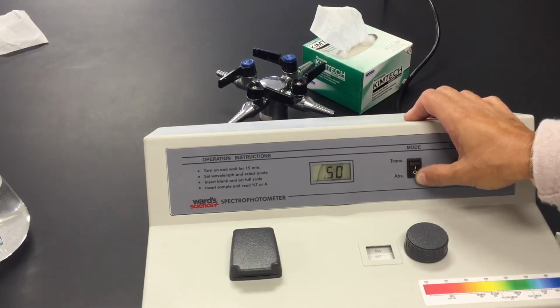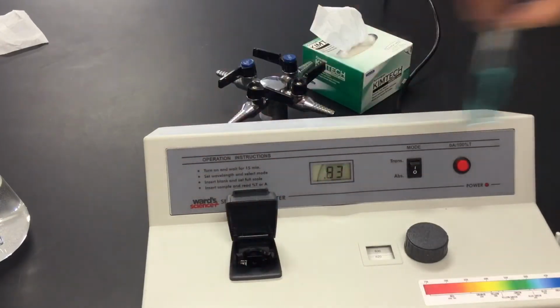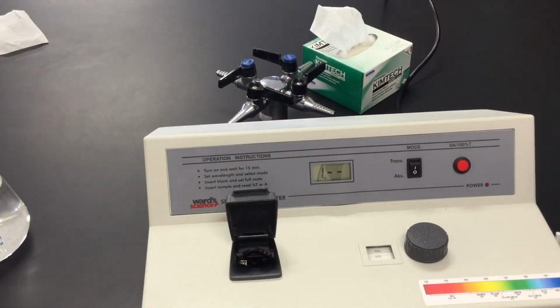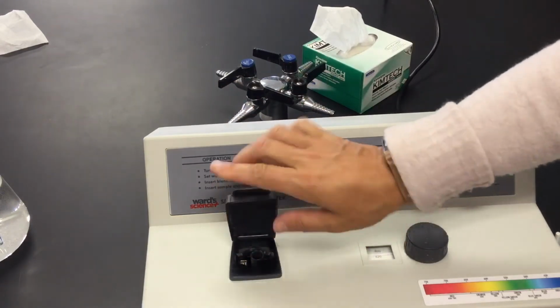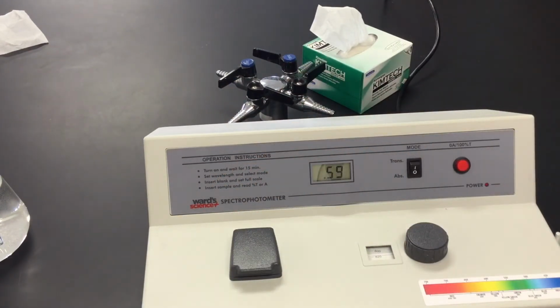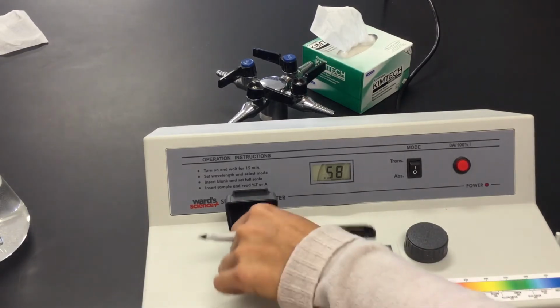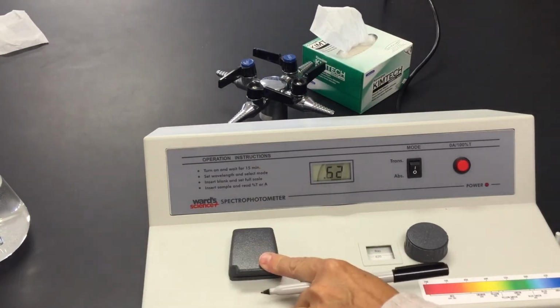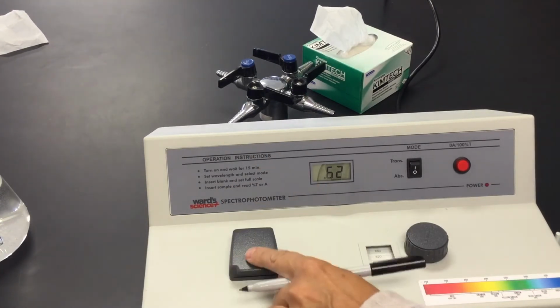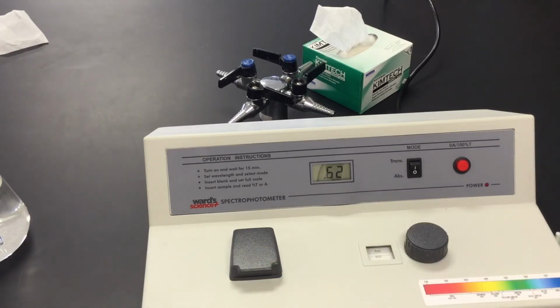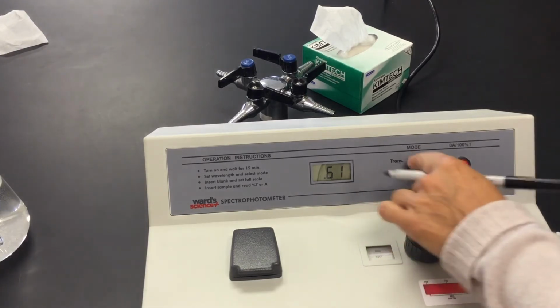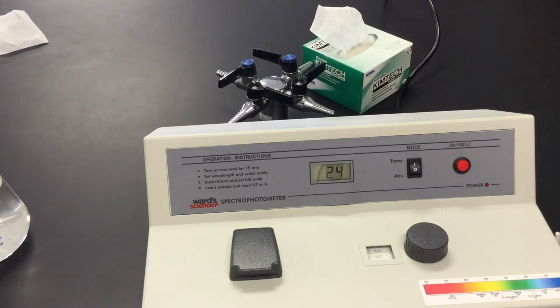Going back to absorption, going back to my next tube. So we're now up to tube number 8. Tube 8 goes in. Tube 8 is 0.7 molarity. Our absorption is 0.59. I can pull out this sample of copper sulfate. I'm sorry, let's find our transmittance. So we'll switch that to 0.62. So for sample number 8, change your absorption to 0.62. Transmittance is 24%.